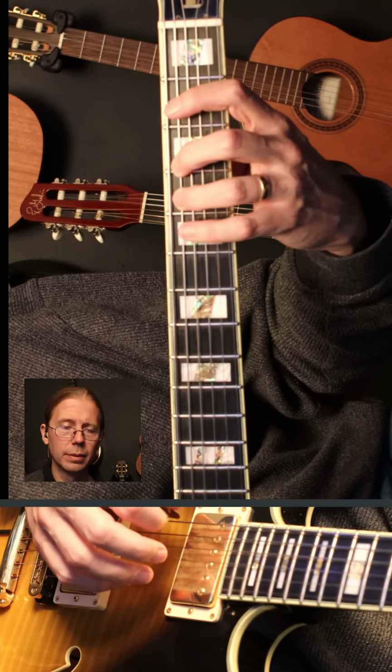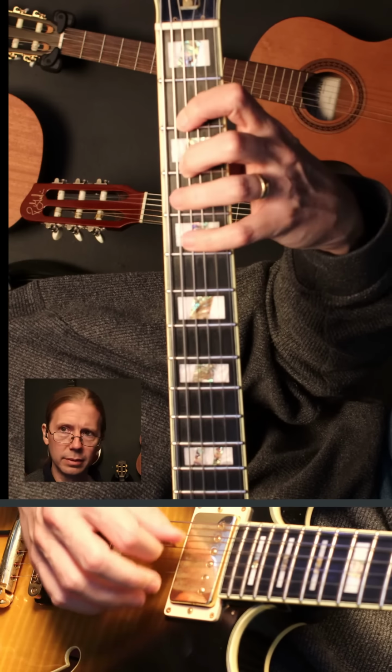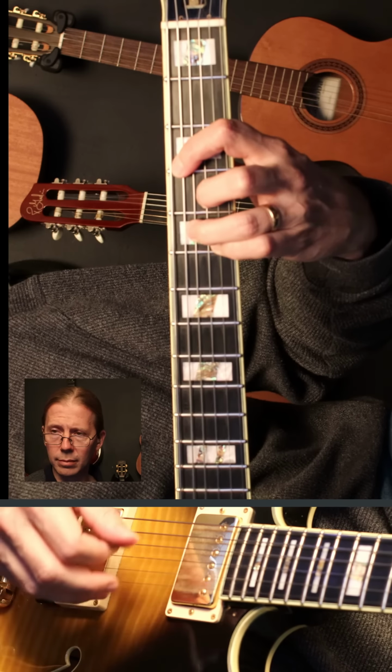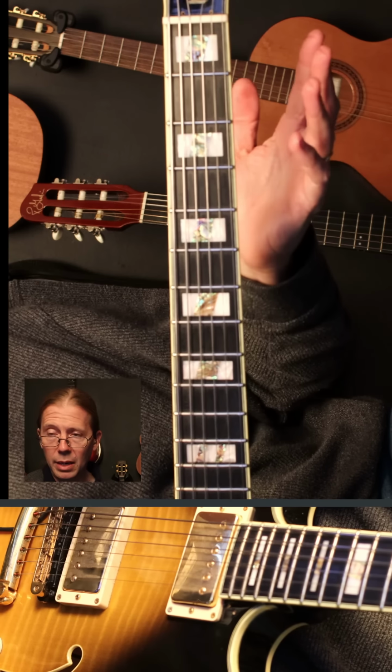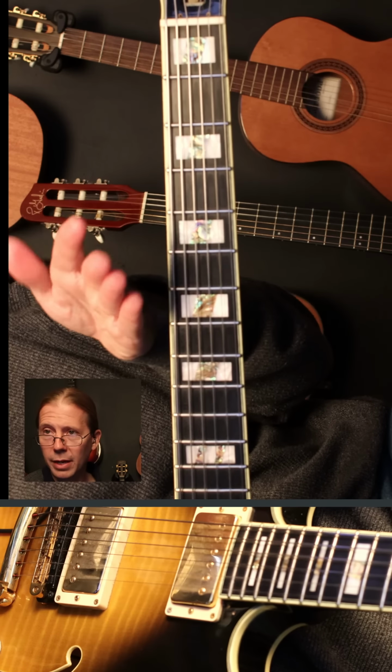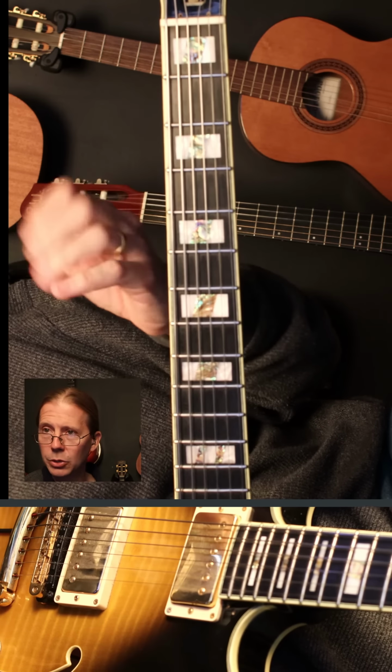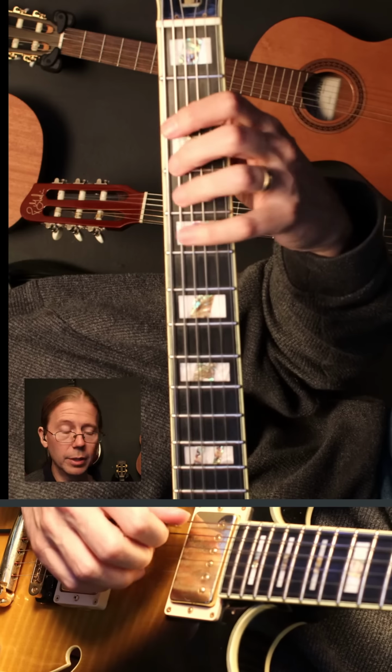So we get, okay, and there we have 5 times 2 is 10. So you just create little half steps in between those.